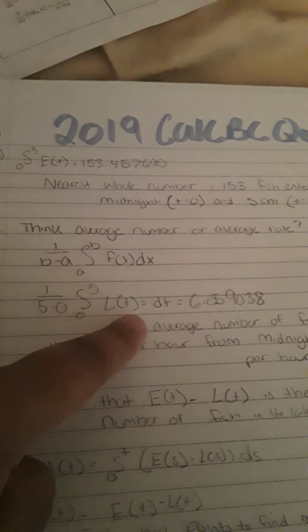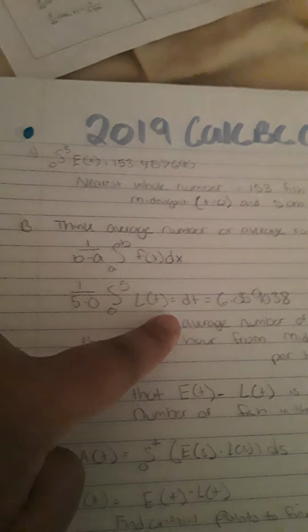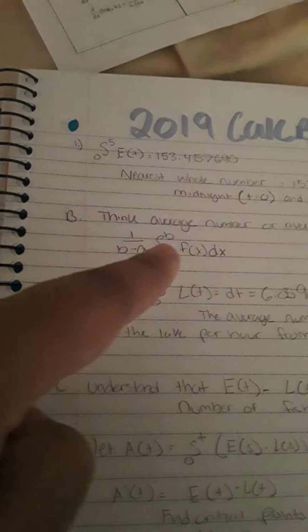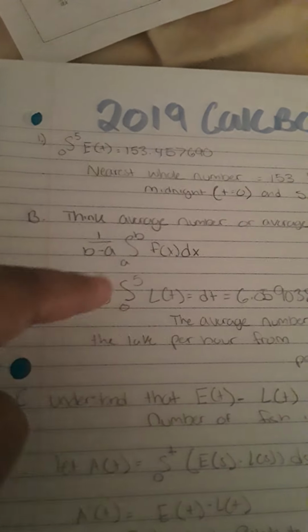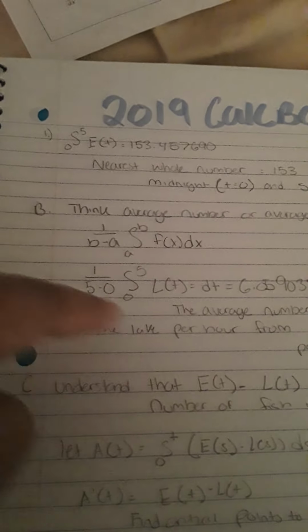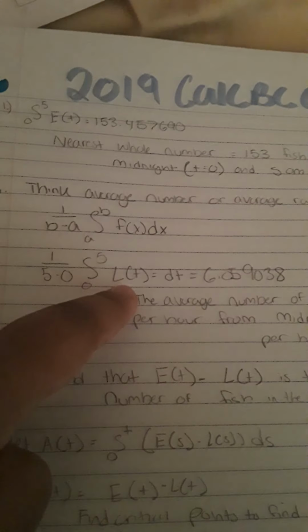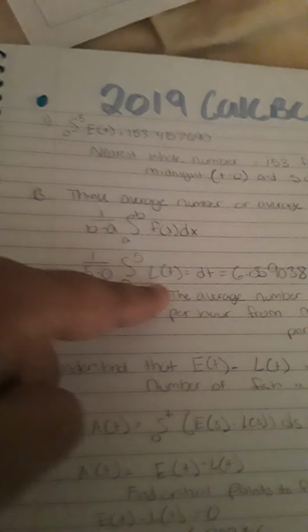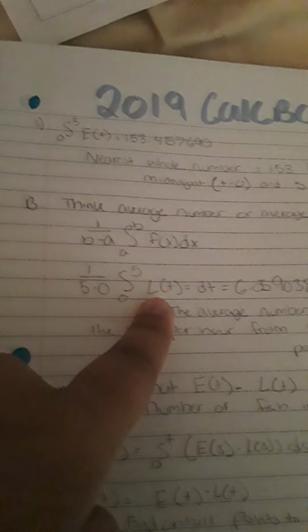And then you're going to do the function of L(t), okay? L(t) is the rate that the fish are leaving. So you're going to want to put L(t). You're not going to put E(t) because we're not measuring the average number of fish that enter the lake. We're measuring the average number of fish that leave the lake. So that's where we're going to take the integral, because just like the first question, the integral of L(t) is going to give us that number of fish. Okay, so this is it.